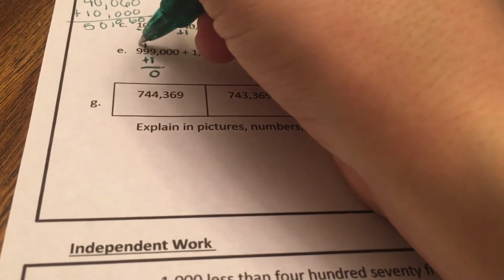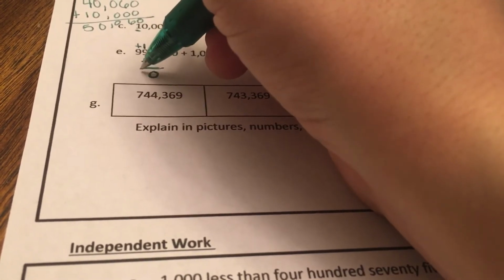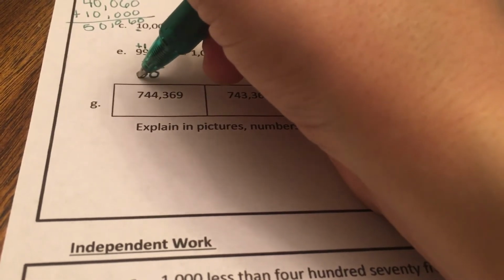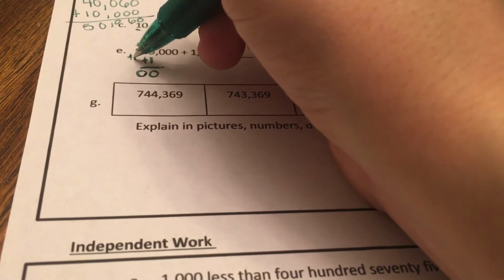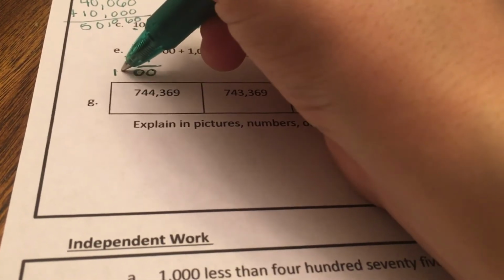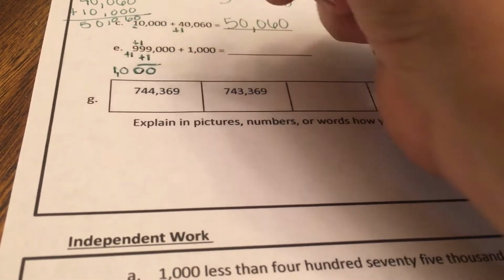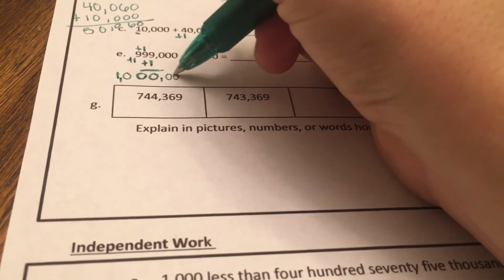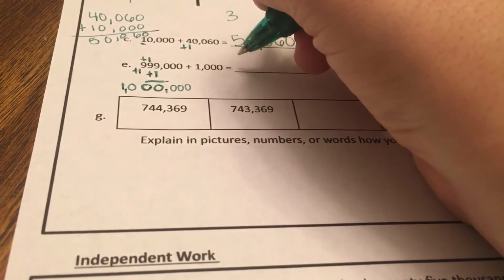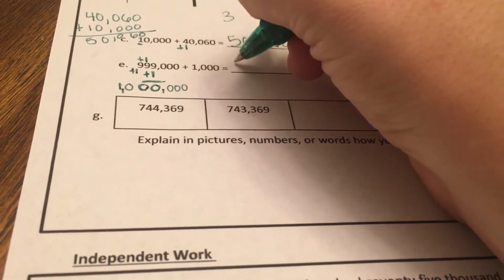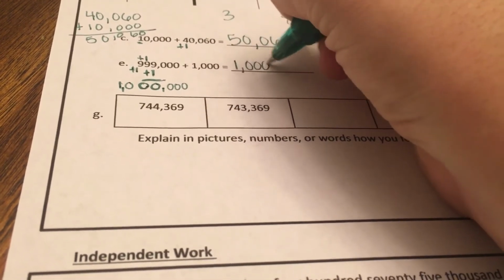Well, 9 plus 1 is 10. So you'll add another 0, add another 1. 9 plus 1 is 10. So actually, you end up getting 1 million. If you add another 1,000 to 999,000, you will get 1 million.